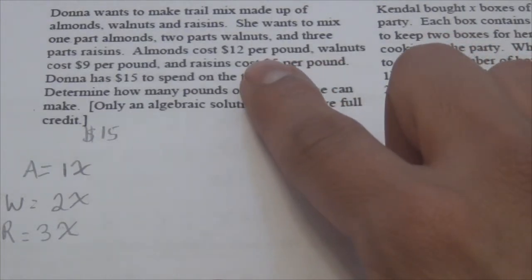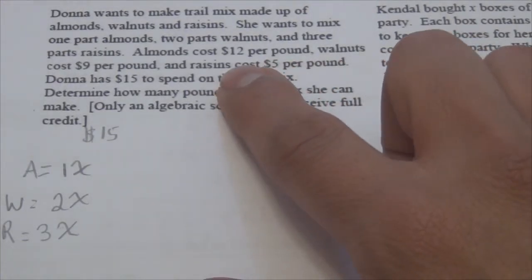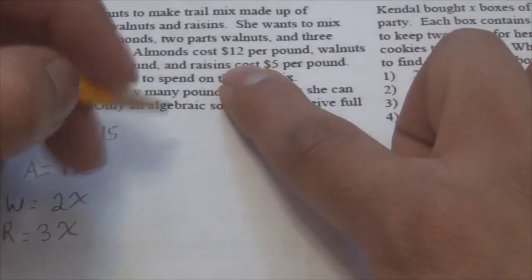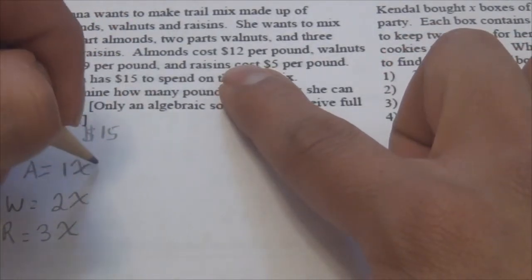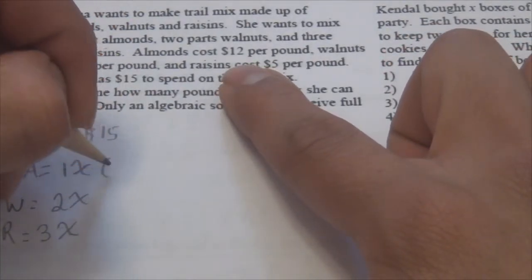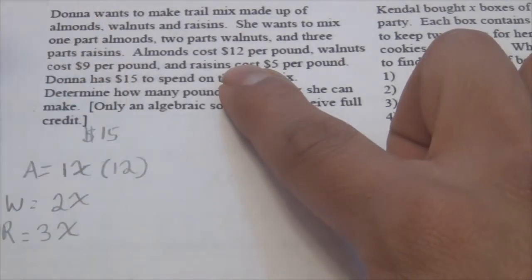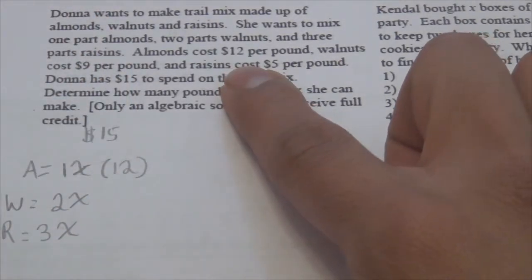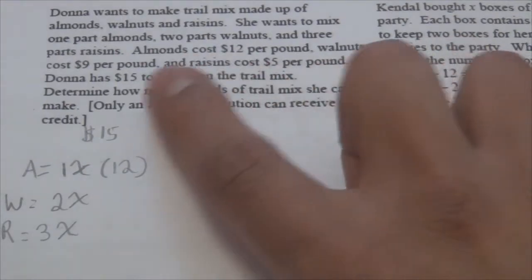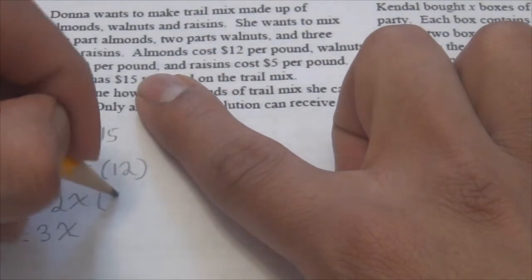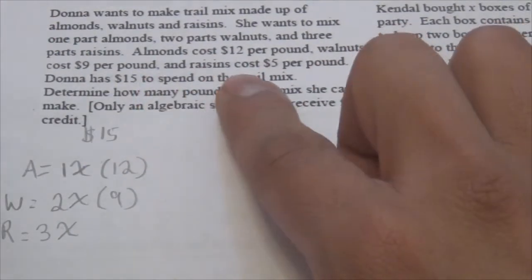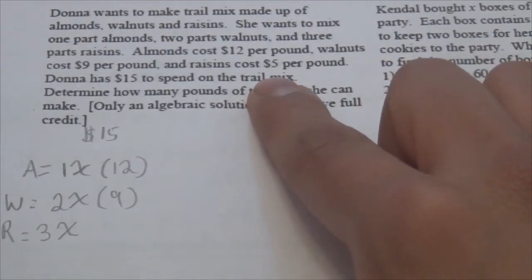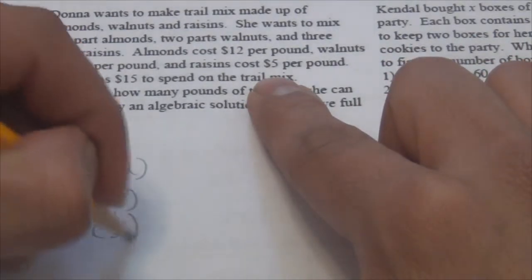Now, the almonds cost $12, so now I know that this thing costs $12 per pound. Walnuts cost $9 per pound, and raisins cost $5 per pound.